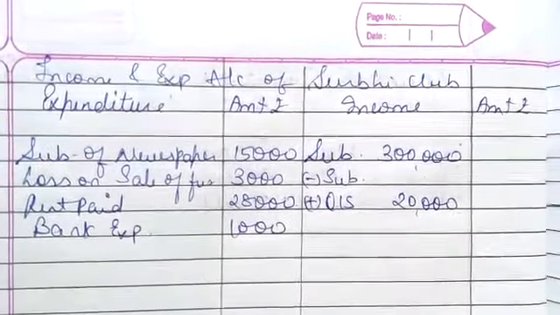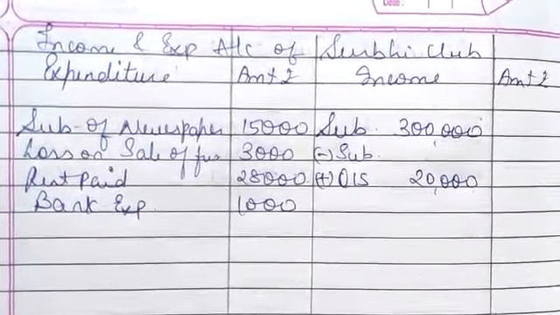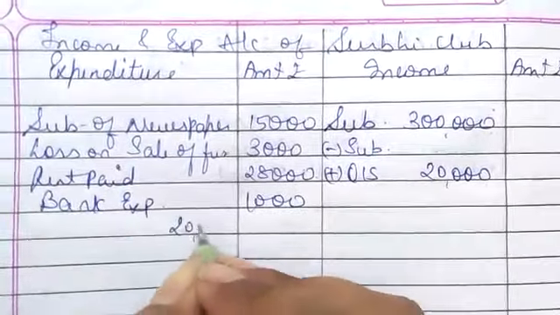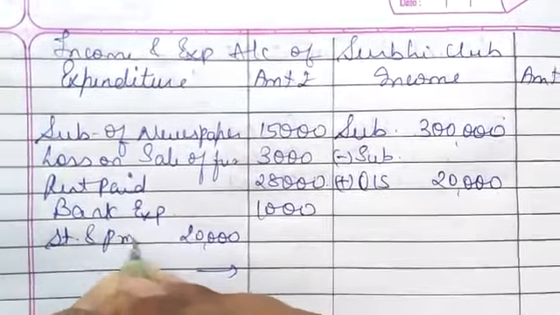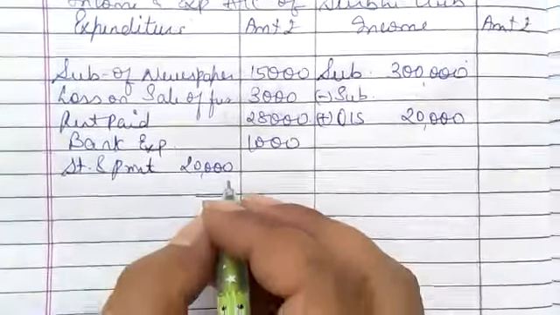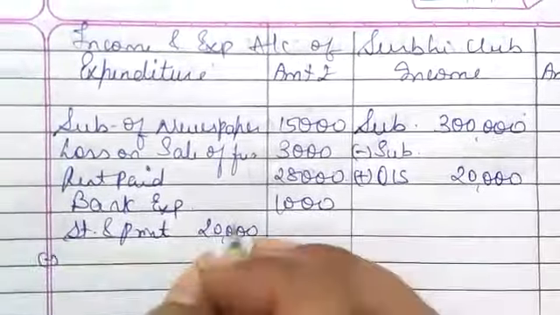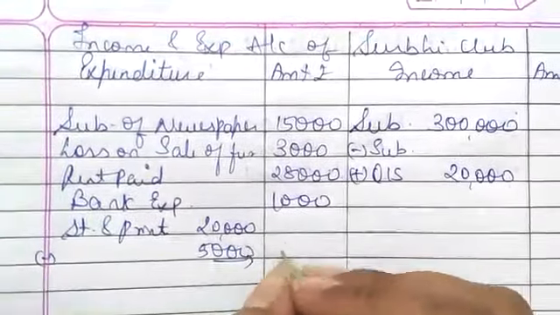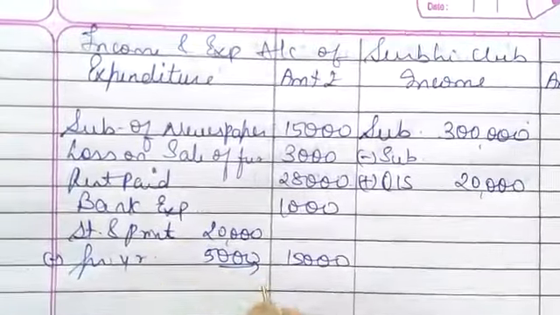Then stationery and printing, inclusive of a bill of 5,000 of the previous year. So same over here, adjustment is there. Stationery and printing was 20,000, but it is written that 5,000 is for the previous year, so that we will deduct. 5,000 in the outer column comes to 5,000 for the previous year.